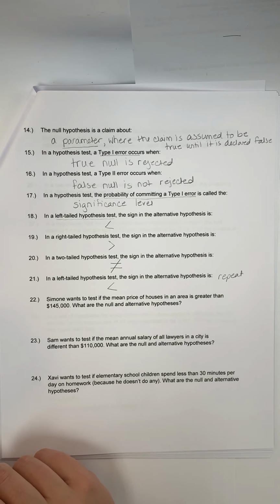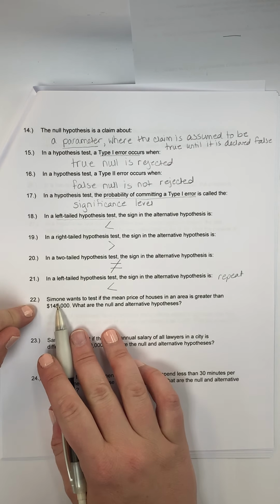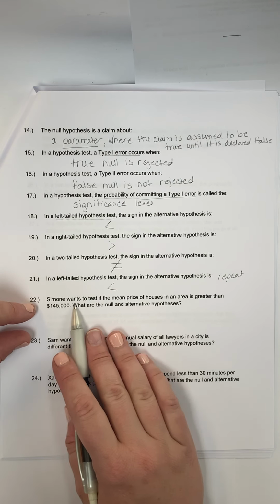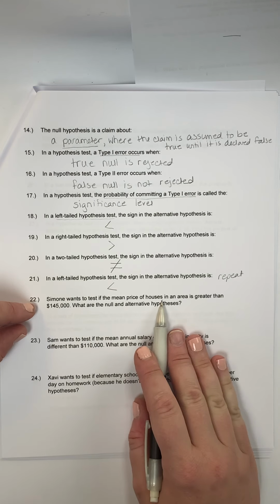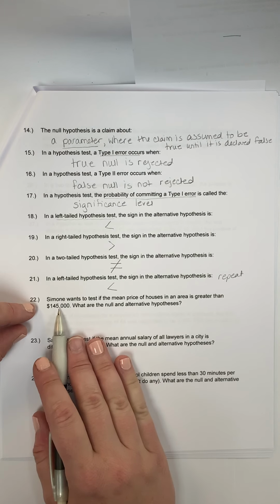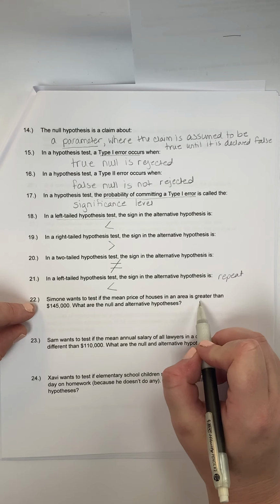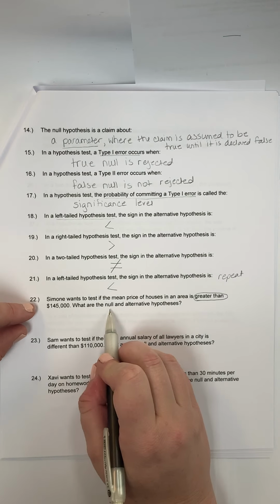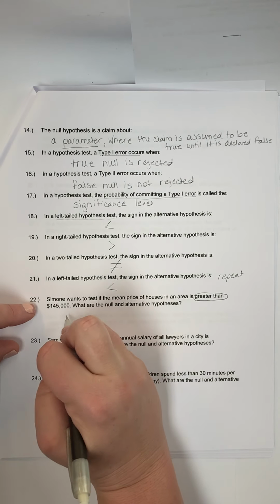Okay. Let's write null and alternative hypotheses. Okay, Simone. Simone's all grown up. She's got a fabulous job. She's looking for a house. Simone wants to test if the mean price of houses in an area is greater than $145,000. There's your clue. What are the null and the alternative hypotheses?